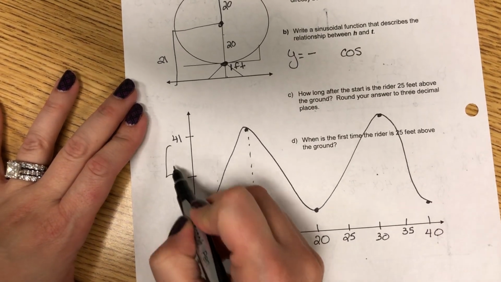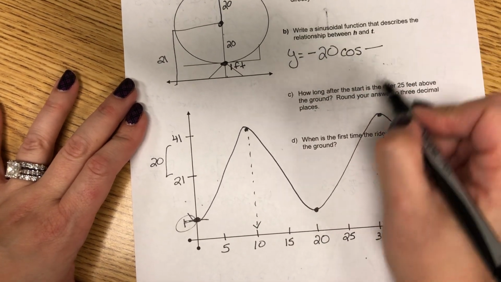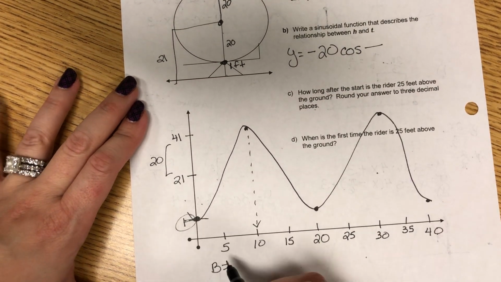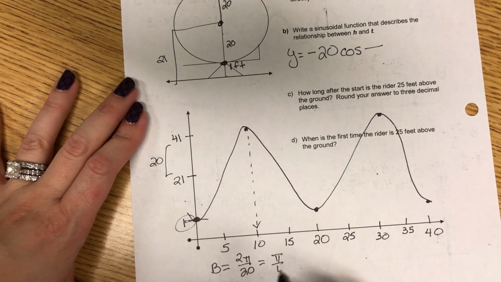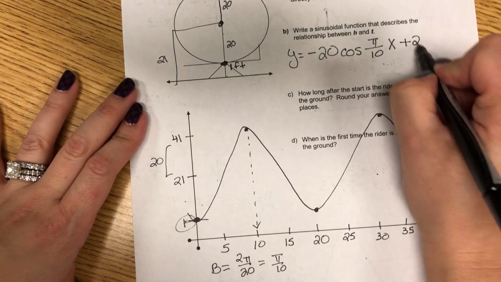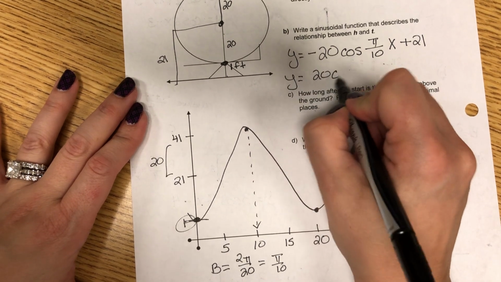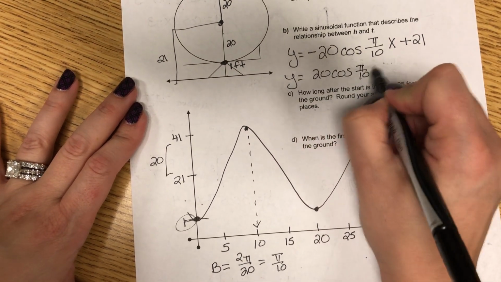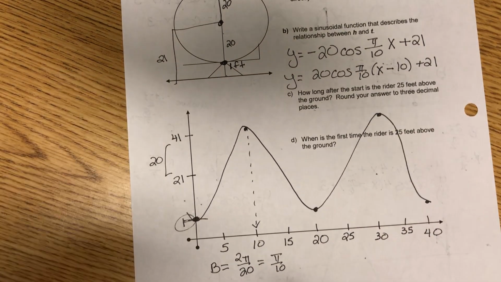So that means the amplitude is 20. B is 2 pi over the period. So that's pi over 10. And plus the midline. If you wanted to write a positive cosine graph, it would look like that.